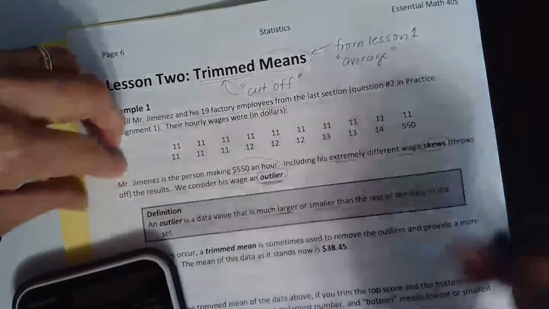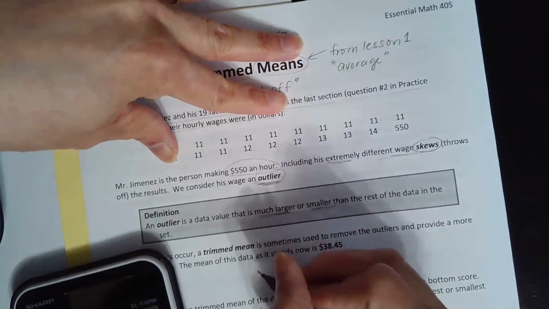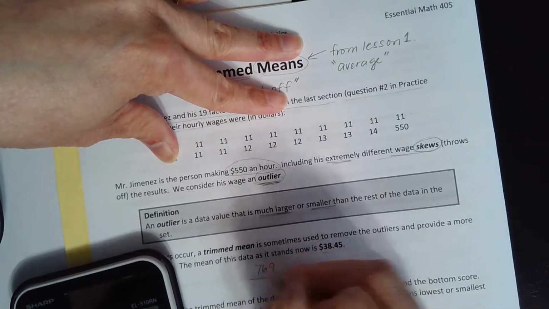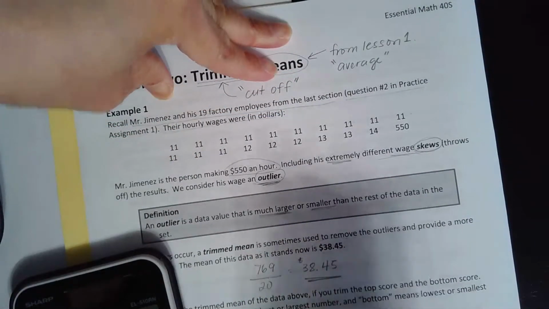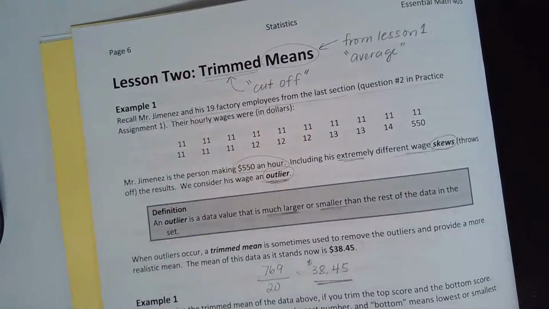Adding this up, it's 769, and then that's where the 3845 came from.